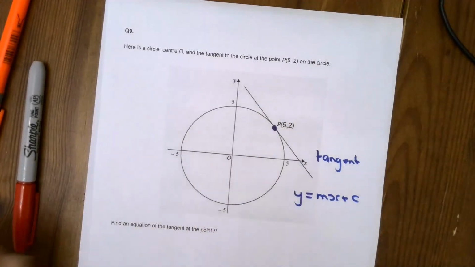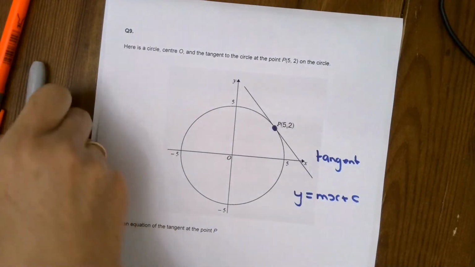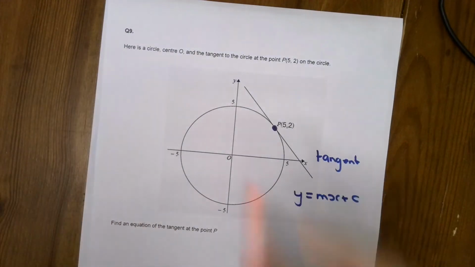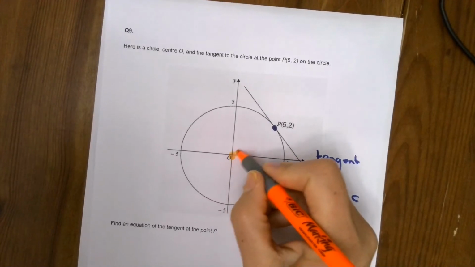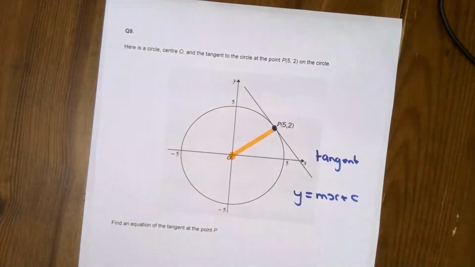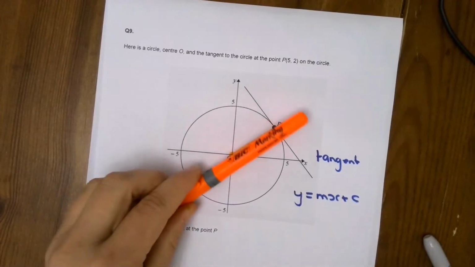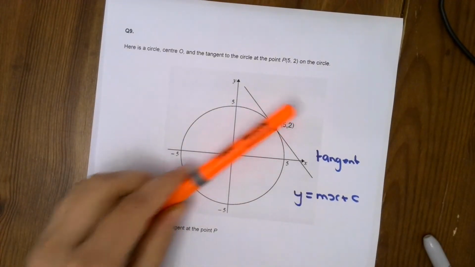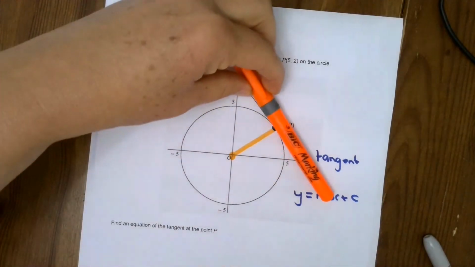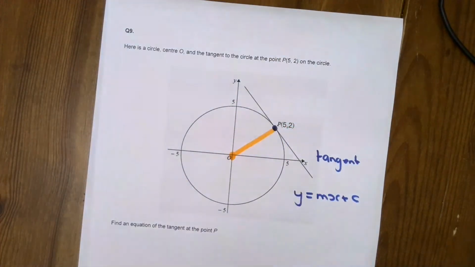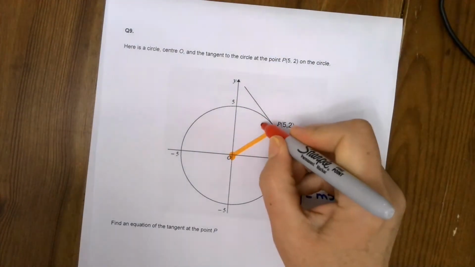straight away. What I need to do is look at the line going from the origin to the point P. Now, I know that if I've got a radius, that's the radius of the circle, and a tangent, they meet at 90 degrees.